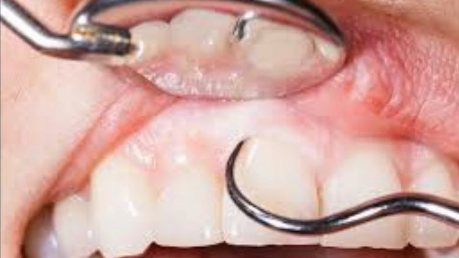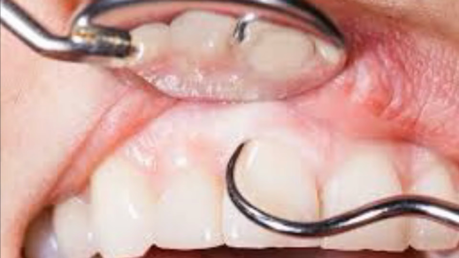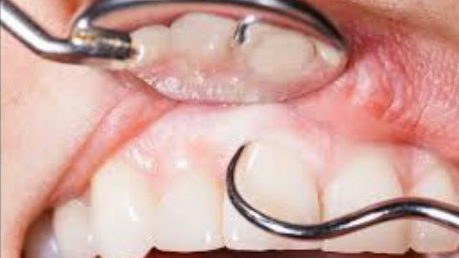The static occlusion refers to contact between teeth when the jaw is closed and stationary, while dynamic occlusion refers to the occlusal contacts made when the jaws are moving. Dynamic occlusion is also termed as articulation.